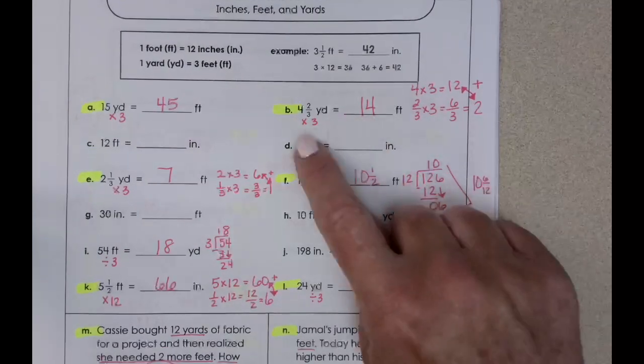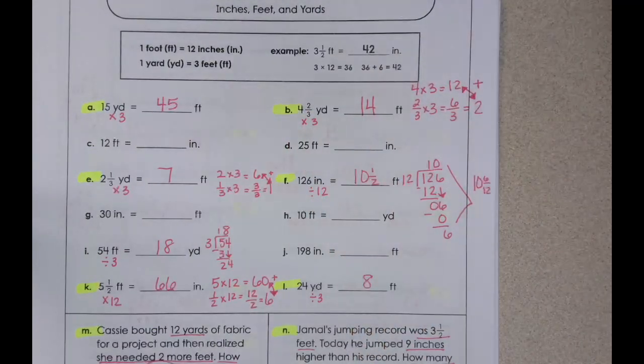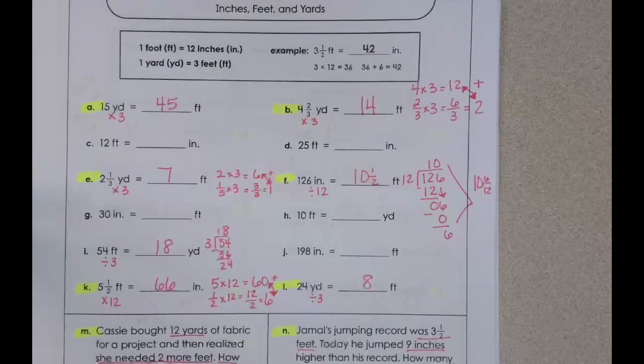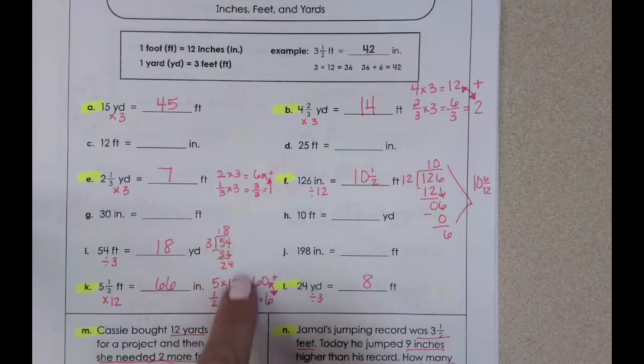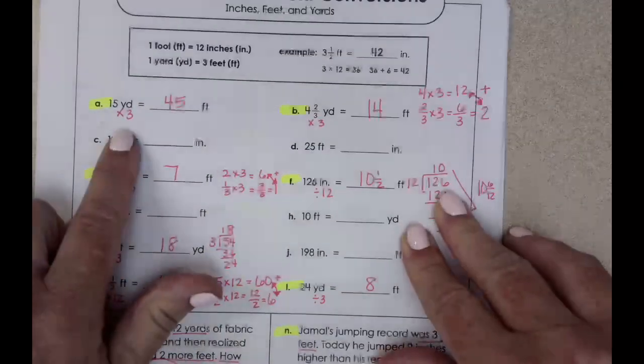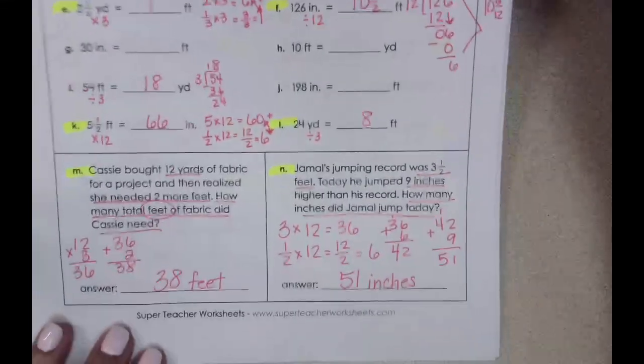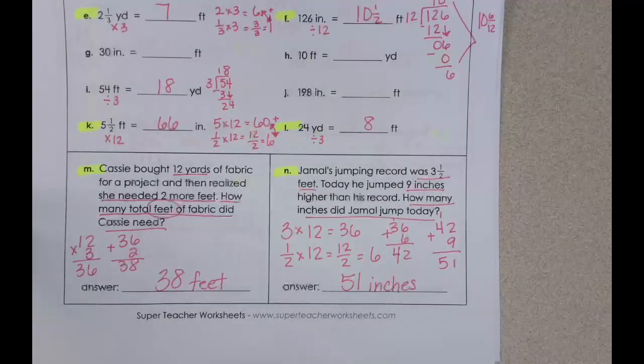So yesterday, block 1, we turned this into a mixed number, which absolutely works. But then we ended up with that 54 divided by 3. So again, my work is shown if you have any questions or missed something. And make sure that you're writing in what you did for each problem. All right, then go ahead, letter M.